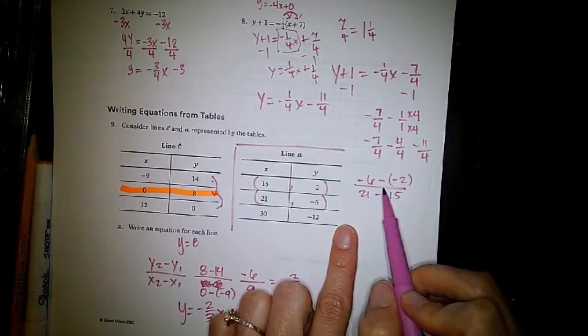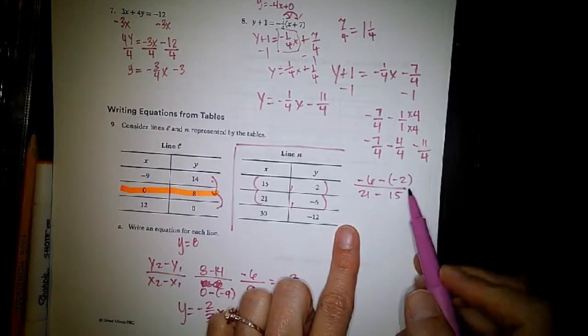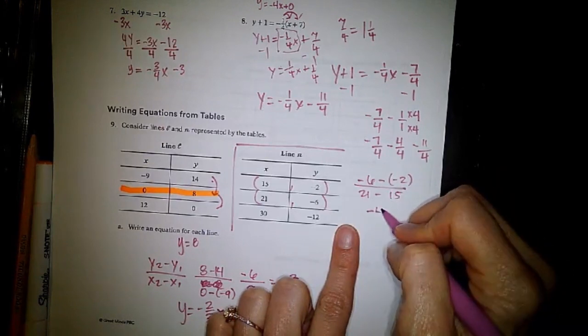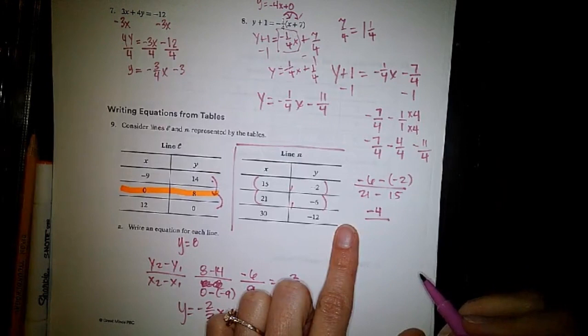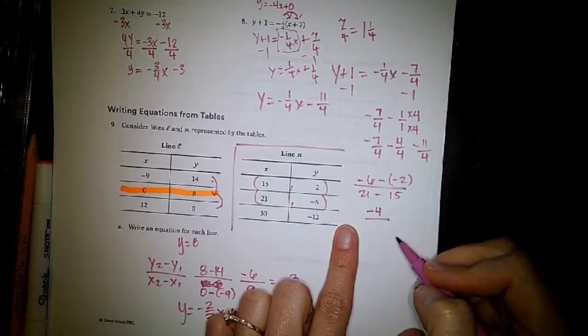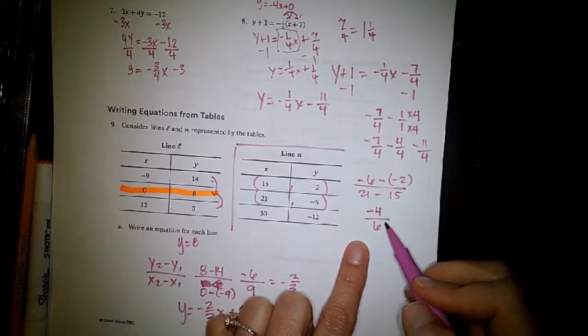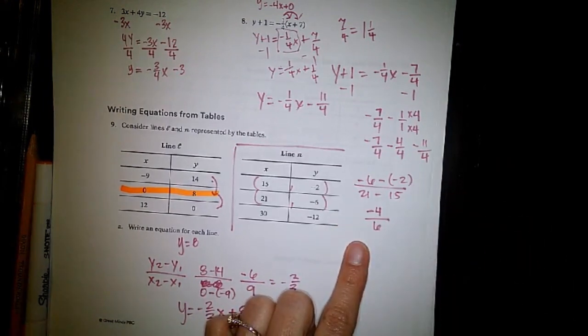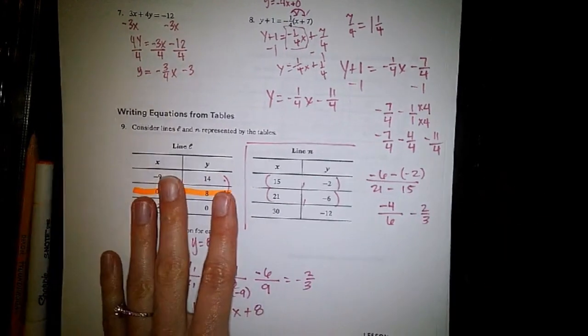We have y equals negative 2 over 3x plus b. We don't know what b is. We're solving for b. b is a mystery. But we can find b by using an x and a y coordinate. So which x, y coordinate do y'all want to use? Pick one. It doesn't matter.